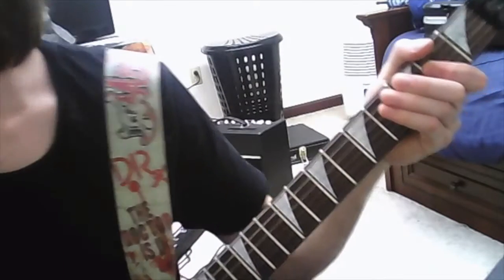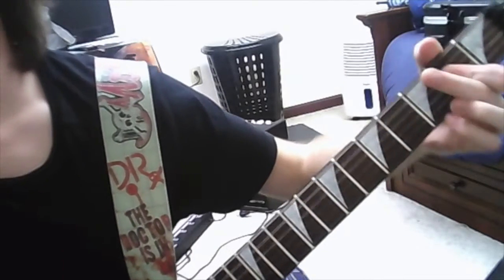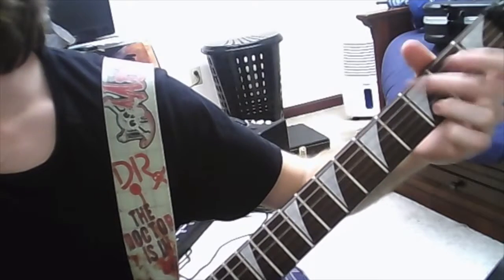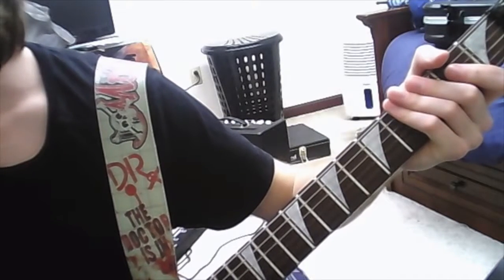Another thing you can do is, sometimes within a song they change the chord. So if you're fluent enough, you can actually change the scale with the chord.